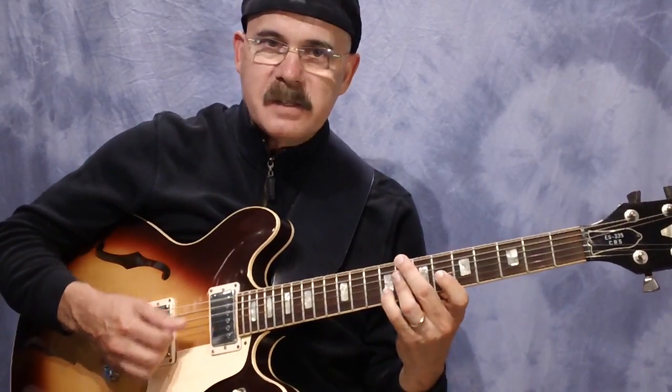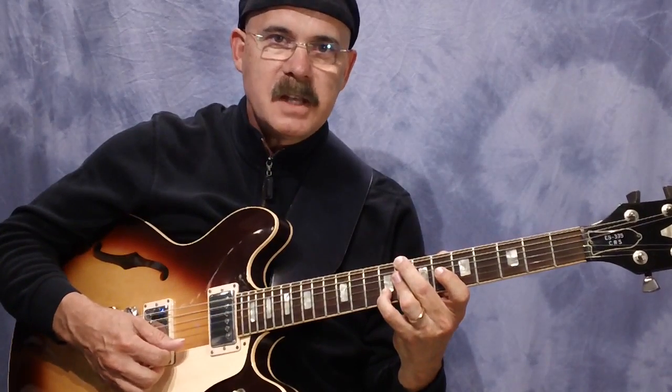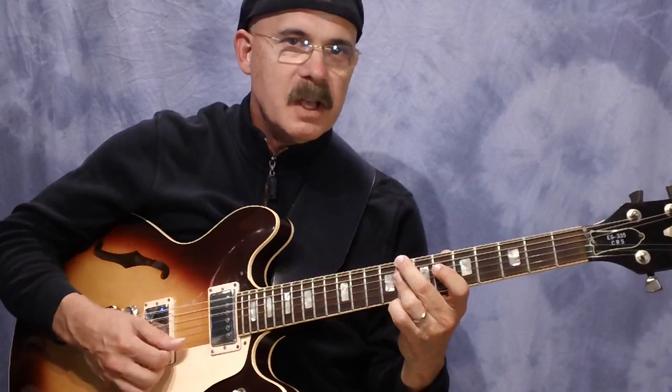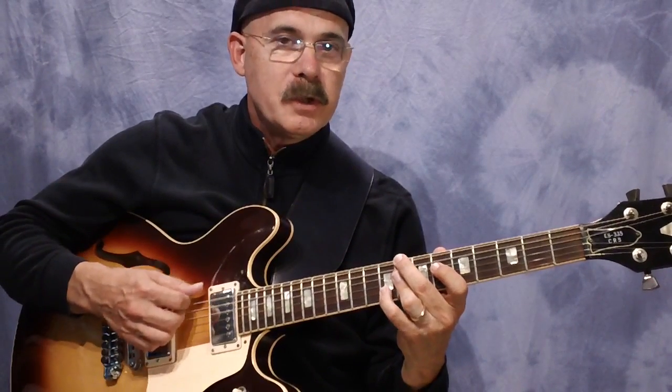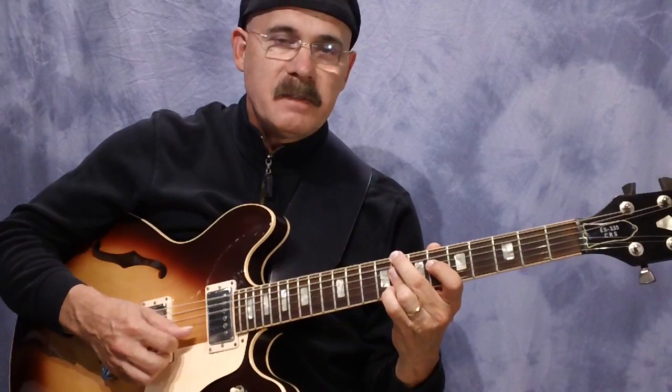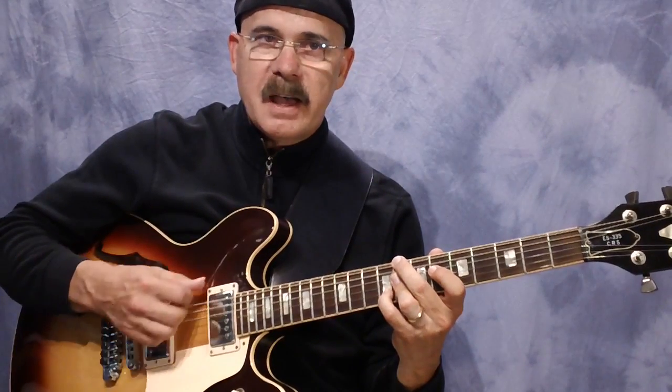I could also raise the 5th and get this nice chord right here, a Steely Dan sounding chord, a C minor 7th with the raised 5th. So that's root, flat 7, flat 3, sharp 5.